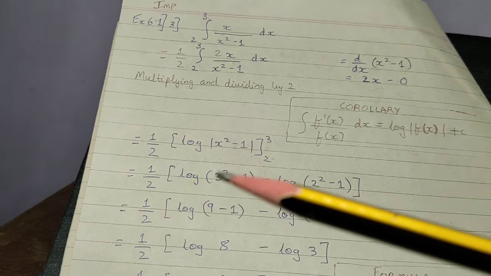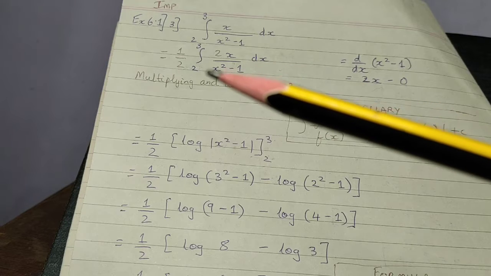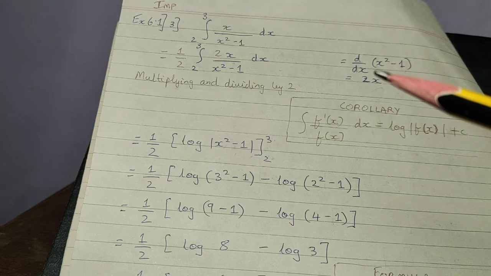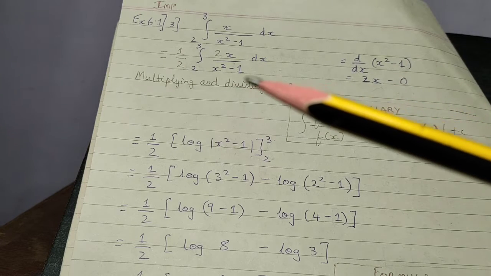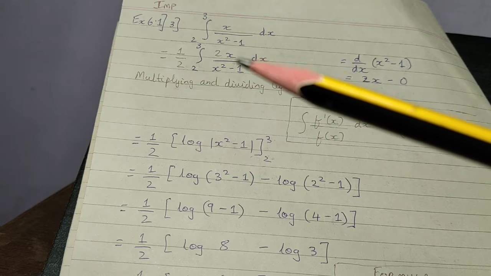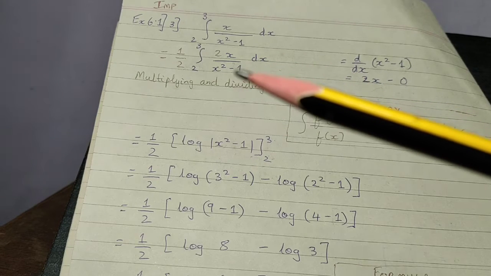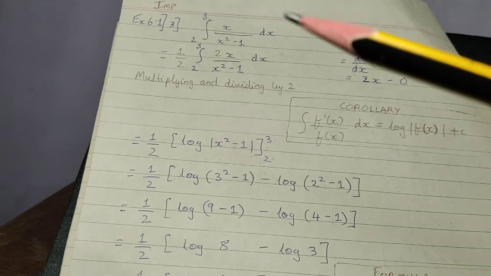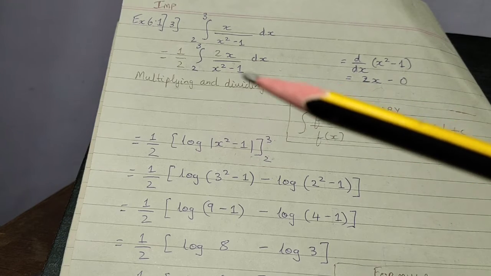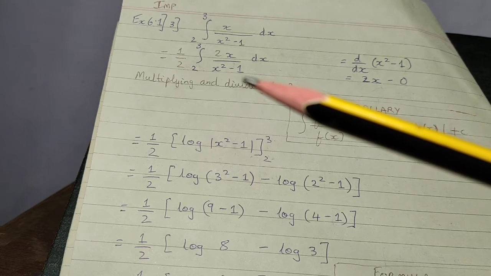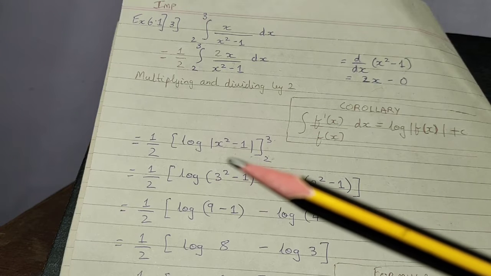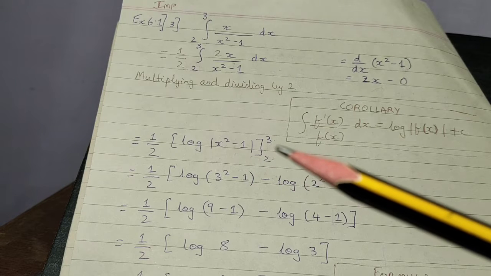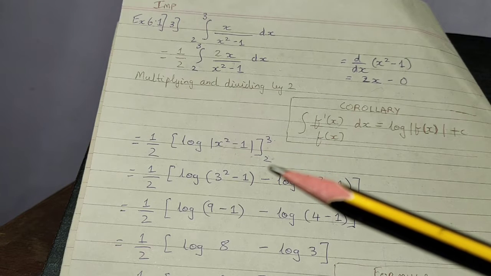Using this corollary here, this is f of x, and when you take the derivative of this f of x, you will get 2x. So 2x you have already got on top. Since dy by dx here is 2x and the function is x square minus 1, you will be getting log of f of x, where f of x is x square minus 1. The upper limit would be 3 and the lower limit would be 2.